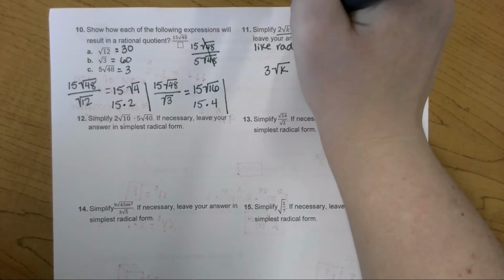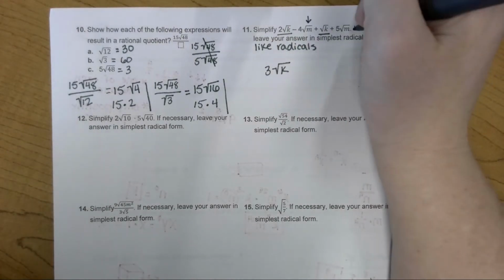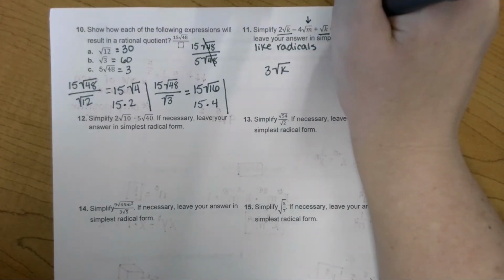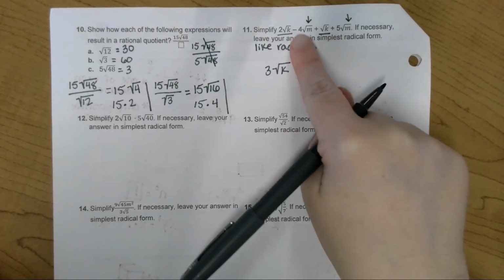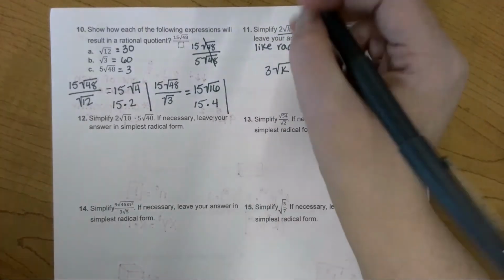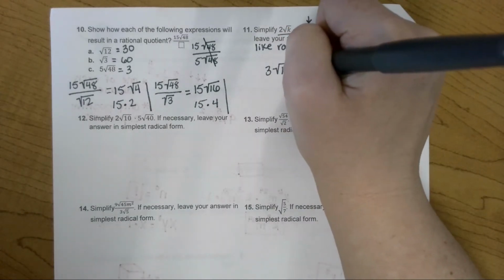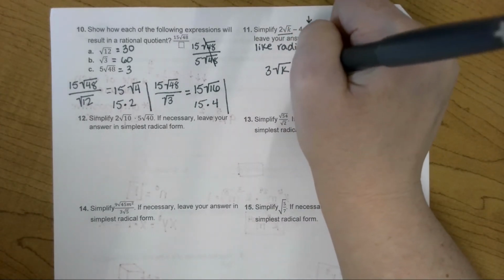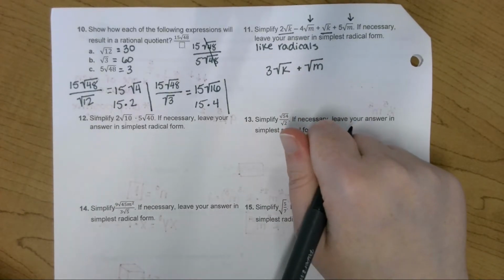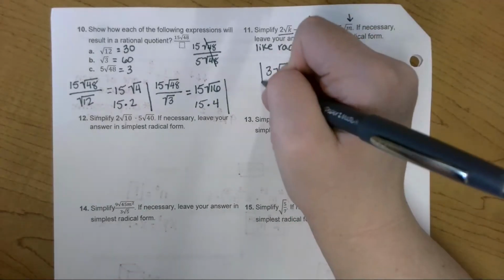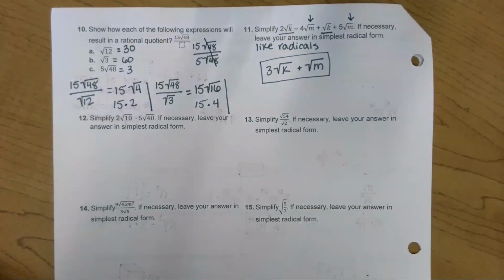Now over here we have negative 4 square root m plus 5 square root m. So 5 plus negative 4, or 5 minus 4, is positive 1 times the square root of m. And I don't need to write the 1, I can just leave it as square root m. And that would be my answer.